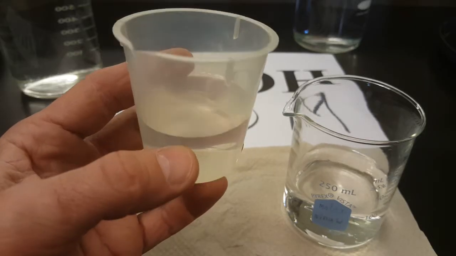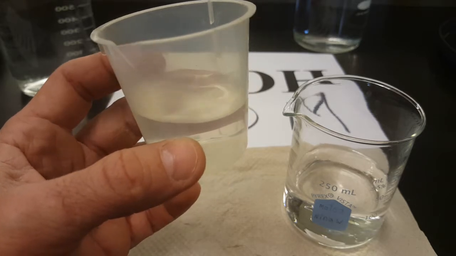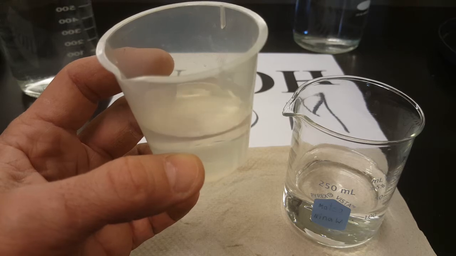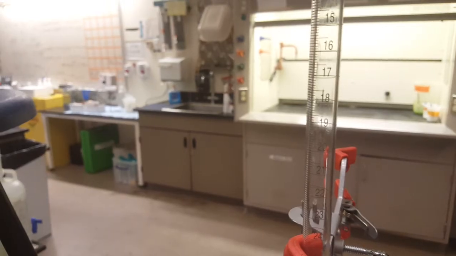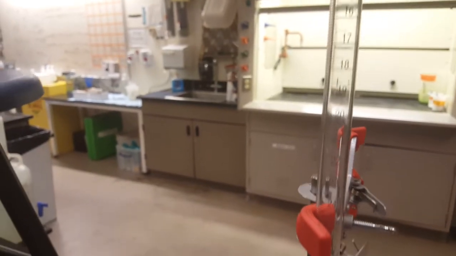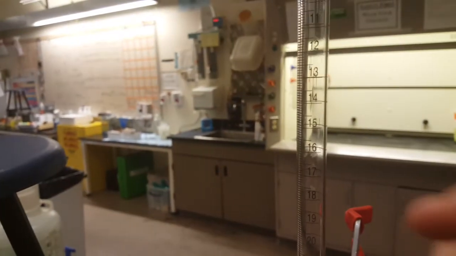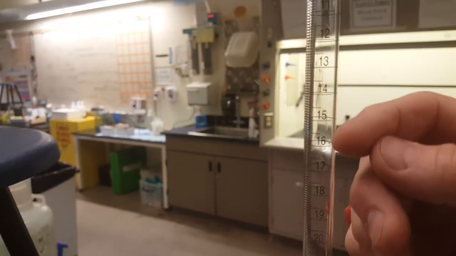I have my approximately 50 milliliters of sodium hydroxide, and I'm going to put that in my burette now. Let me show you how to do it. This thing is your burette, and there's a stopcock at the bottom of your burette, and I want you to pay really close attention to the fact that the numbers go backwards.